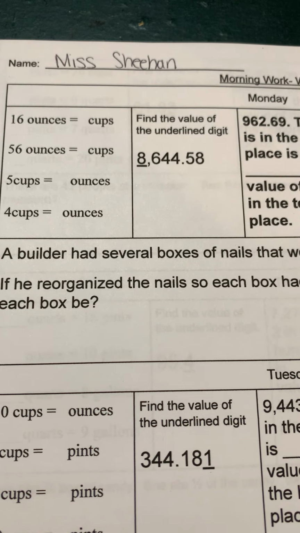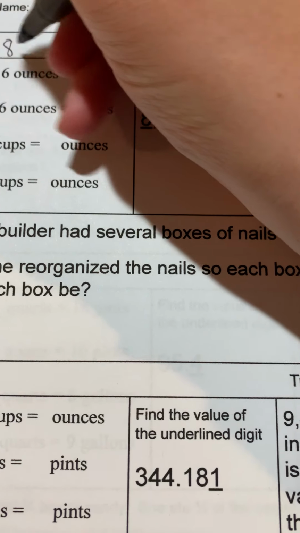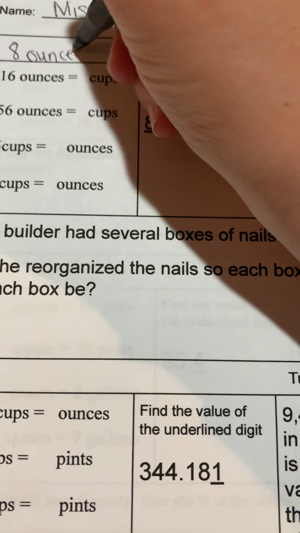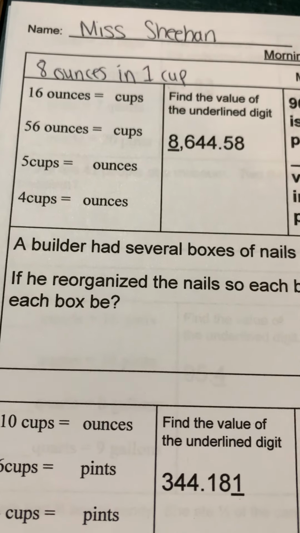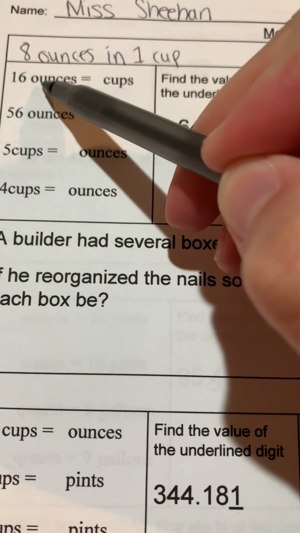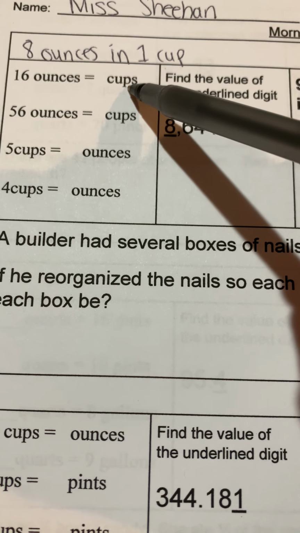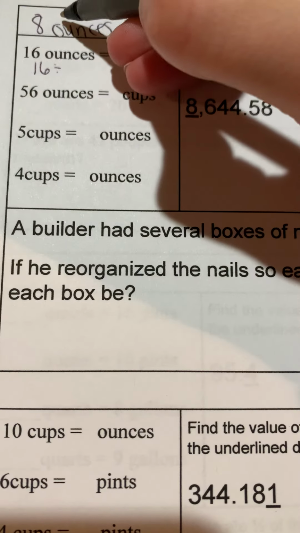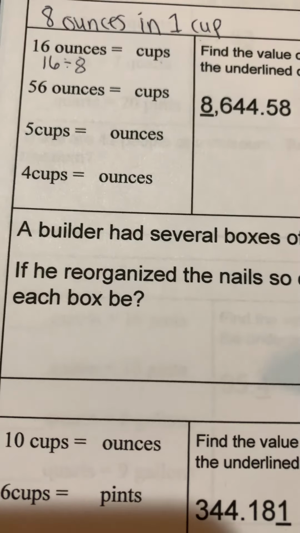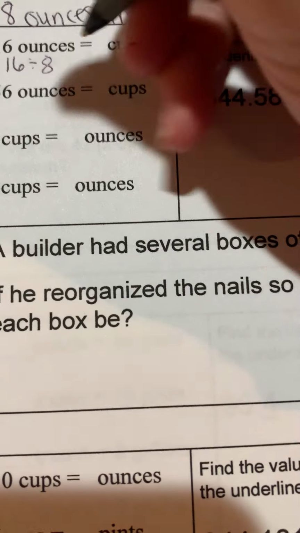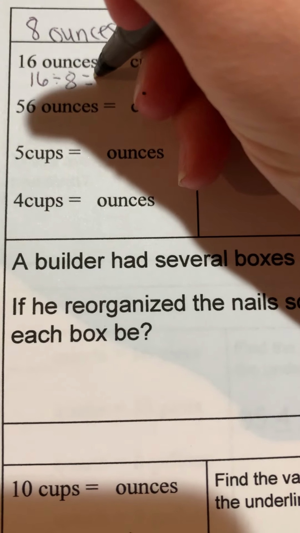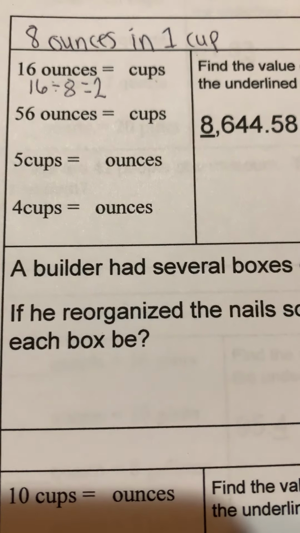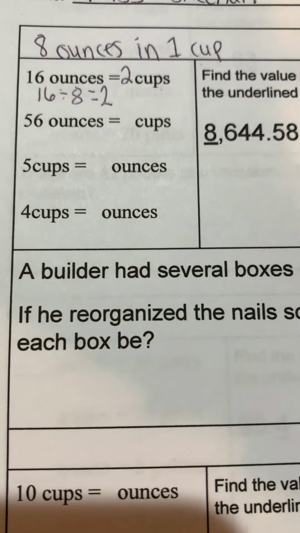So we know that there are 8 ounces in 1 cup. That is the conversion. So if we have 16 ounces and we want to figure out how many cups, we need to take our 16 and divide it by 8 because there are 8 ounces in 1 cup. When we do that, 16 divided by 8 equals 2. So 16 ounces equals 2 cups.